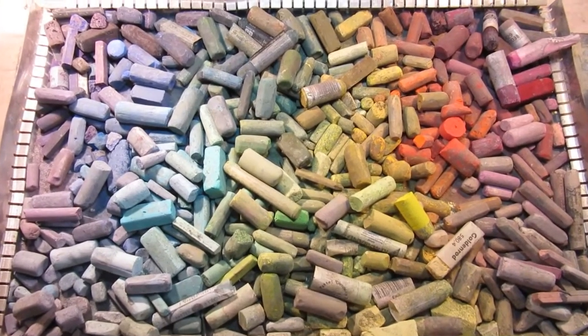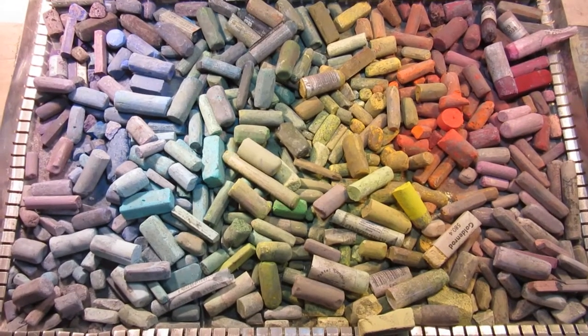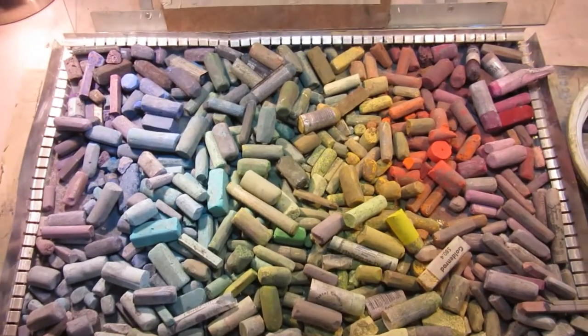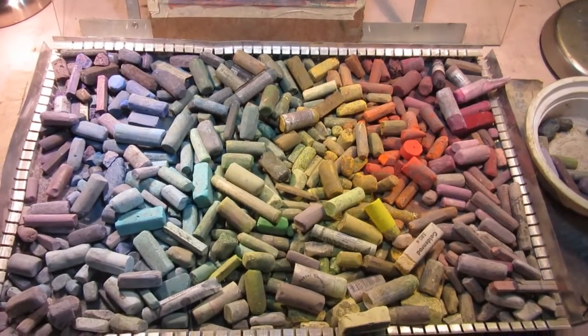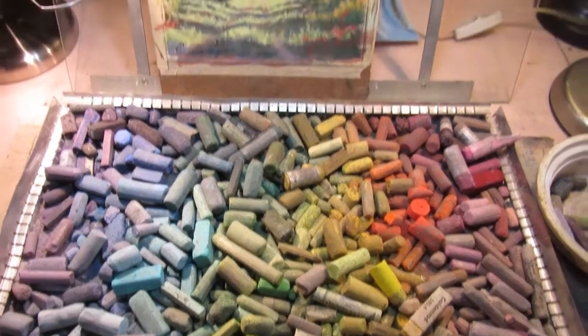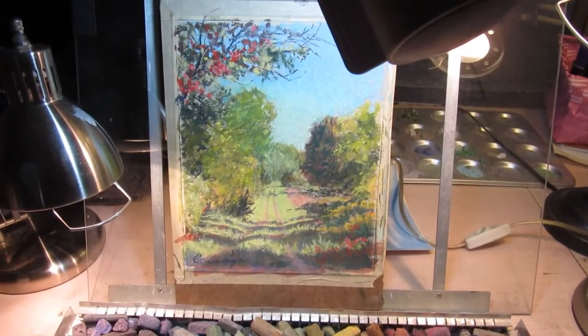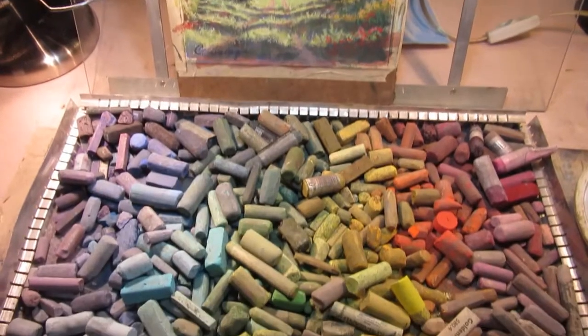As you can see, I have a great big tray of them. They're all set right in front of where my easel is in my studio. My studio easel is just a tiny little tabletop easel. I have a lot of lights around it though.